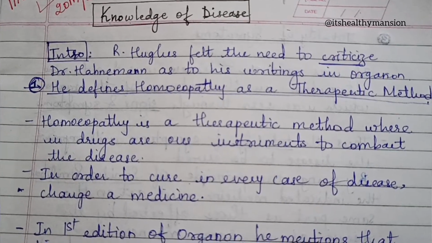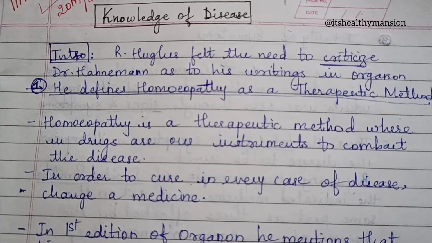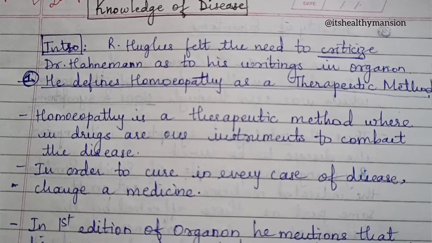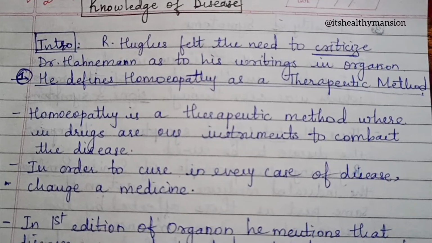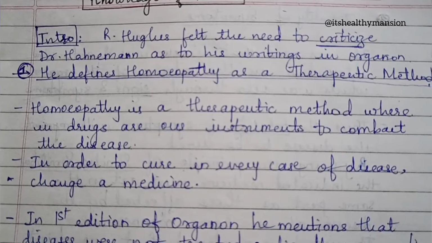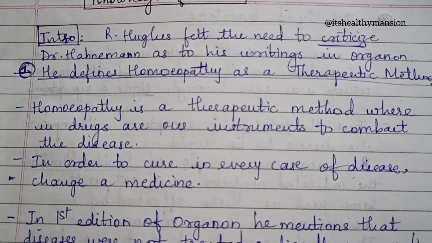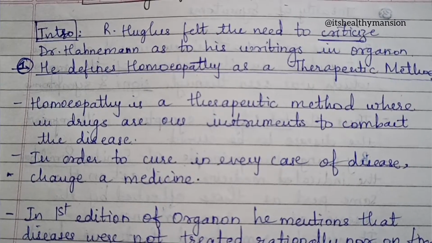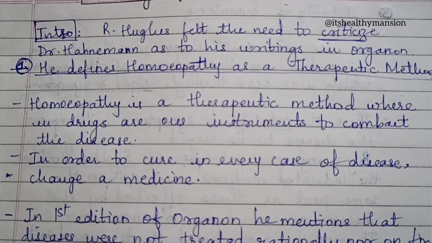Richard Hughes felt the need to criticize Dr. Hahnemann's writings in the Organon. First, it defines homeopathy as a therapeutic method. Homeopathy is a therapeutic method wherein drugs are our instruments to combat the disease, in order to cure in every case of disease, changing a medicine.